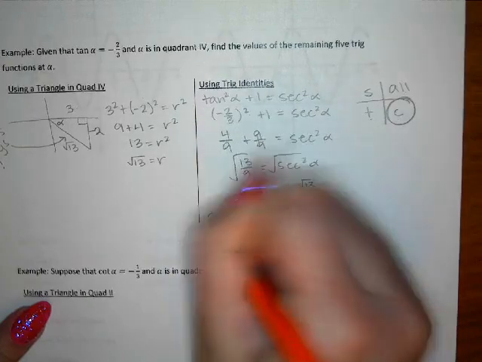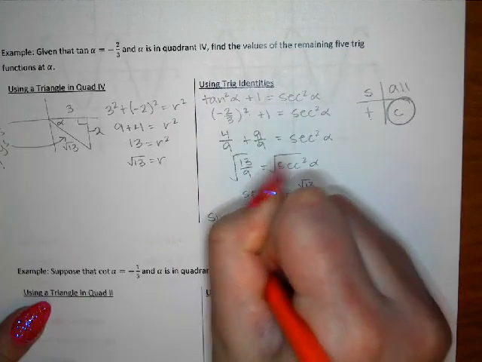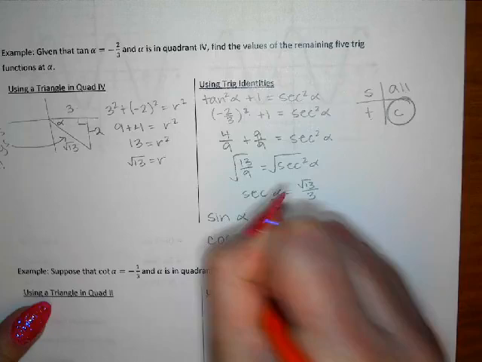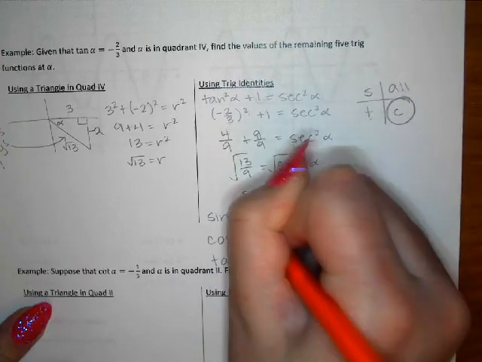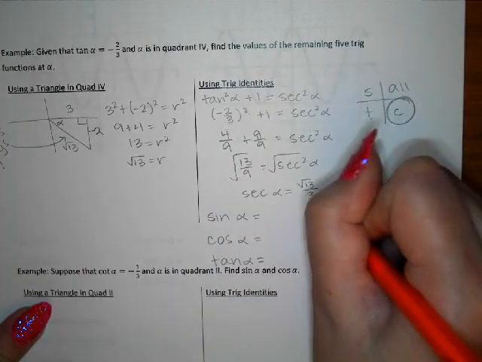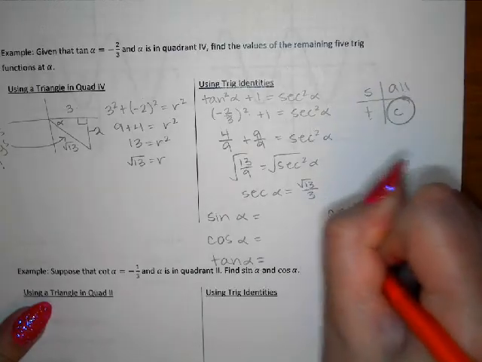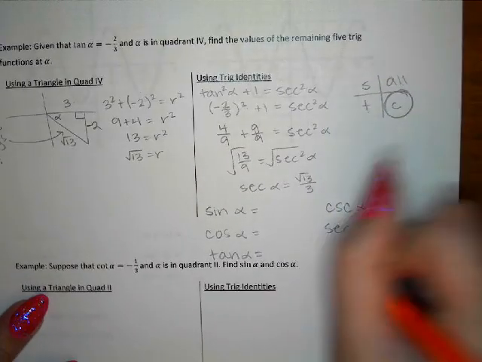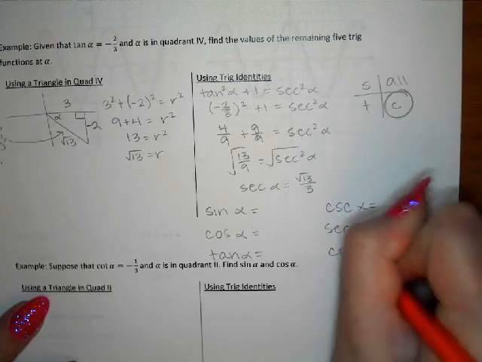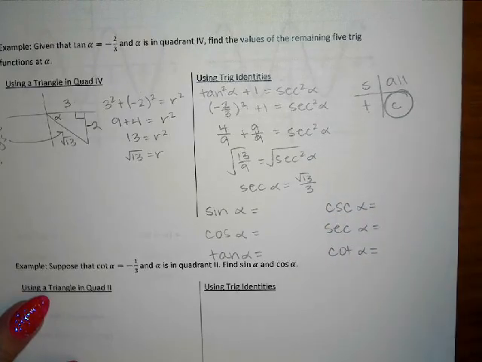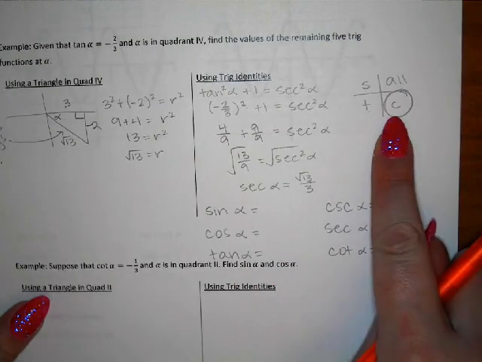I don't even have to write down, but I can. And then cosecant is the flipped version of sine, secant is the flipped version of cos, and cotangent is the flipped version of tangent.